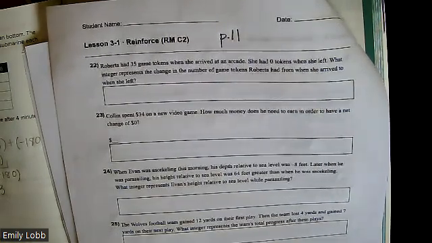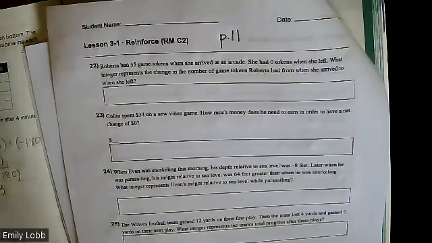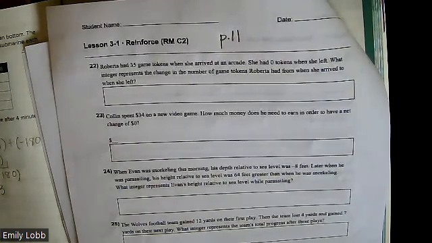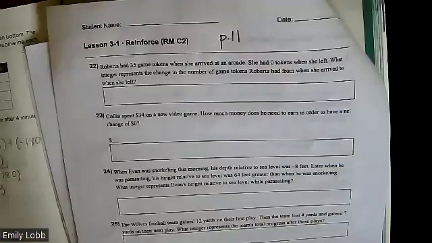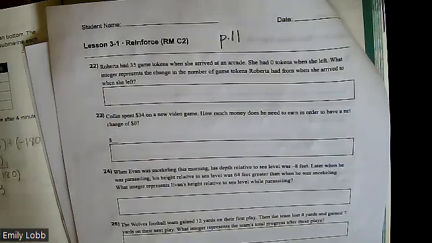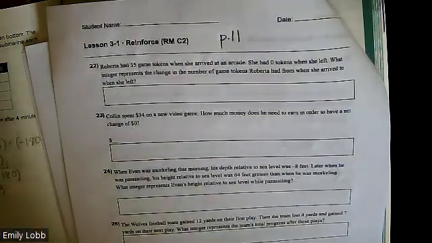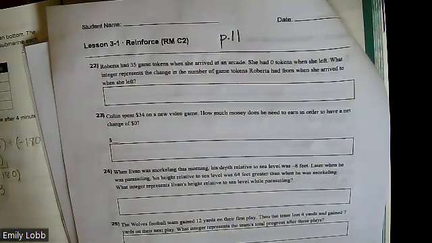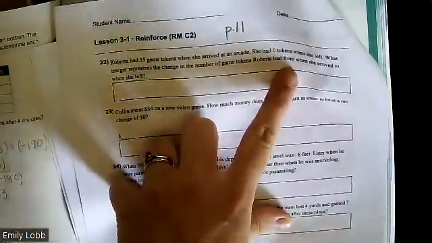So this was adding, and next we're doing subtracting, but when we're talking about integers, I feel like we're adding and subtracting everything, right? Because when we're adding and our signs are different, we're going to find the difference, right? That means we're going to subtract. If we're adding and our signs are the same, we're going to find the sum, which means we're going to add them up.